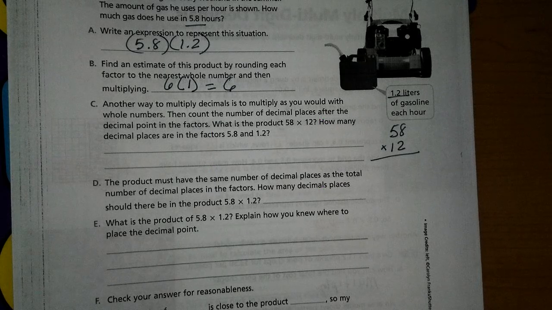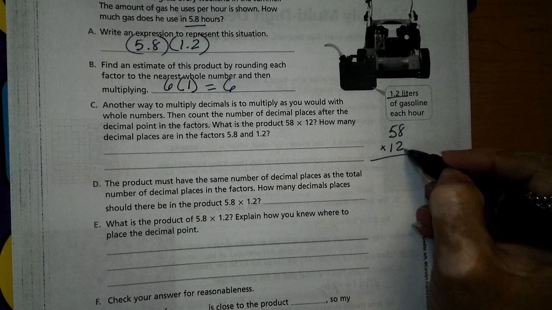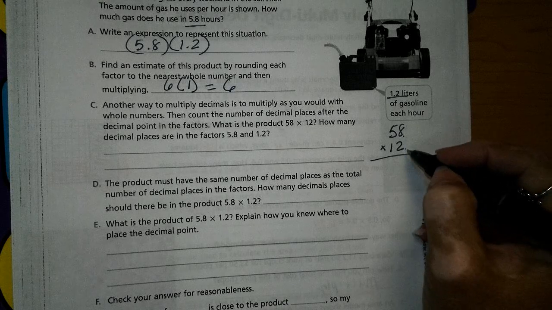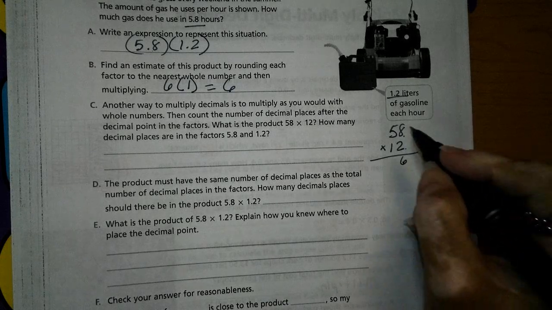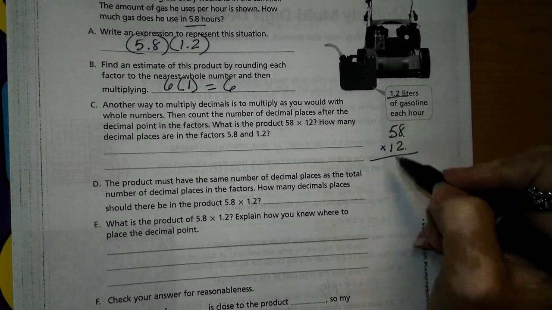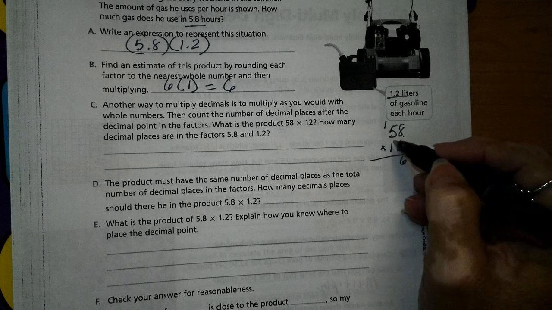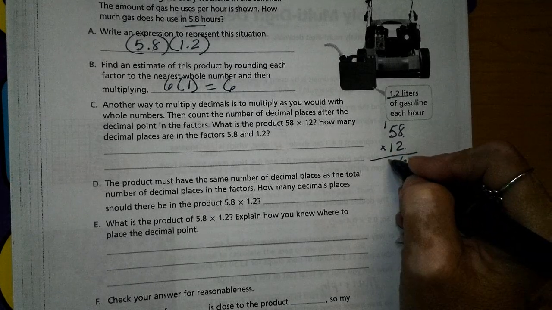So how would we do that? You would go 2 times 8 and then 2 times 5. Okay, so what's 2 times 8? 16. So you would break the 6 down and put the 1 above the 5. Yep. And then you would do 2 times 5, which is 10. And then you would add 1, which is 11.